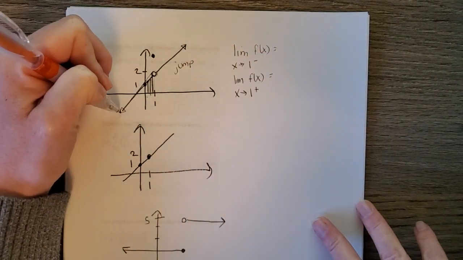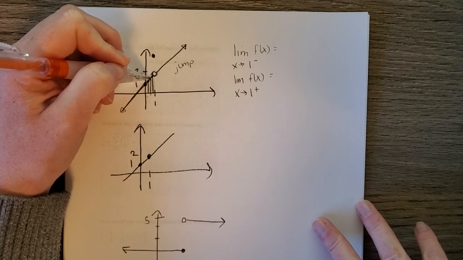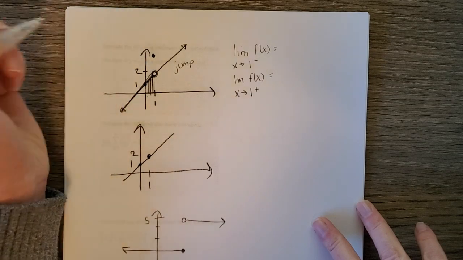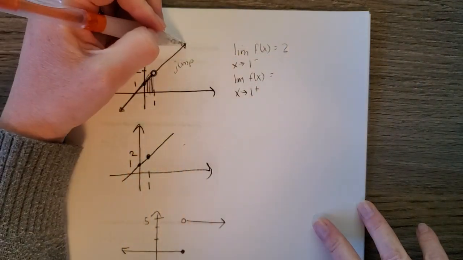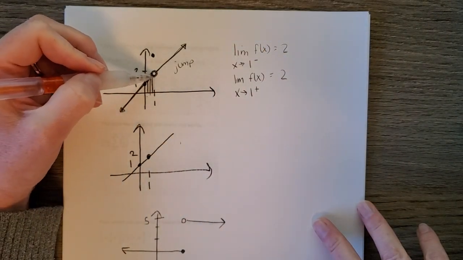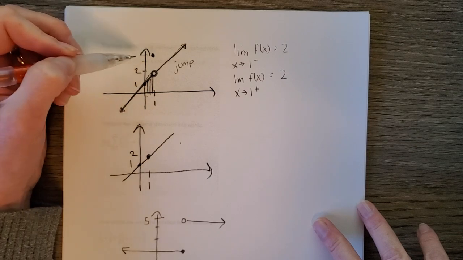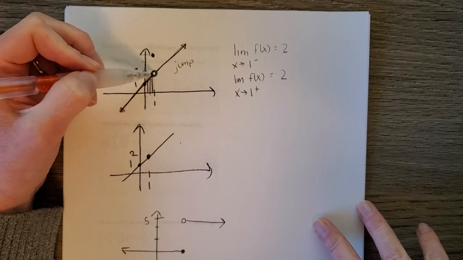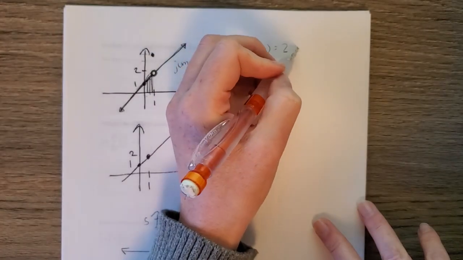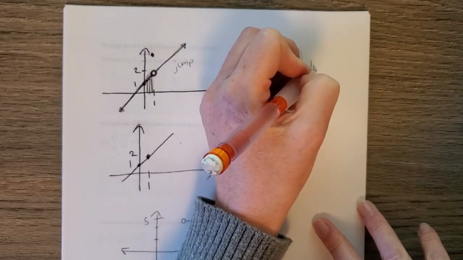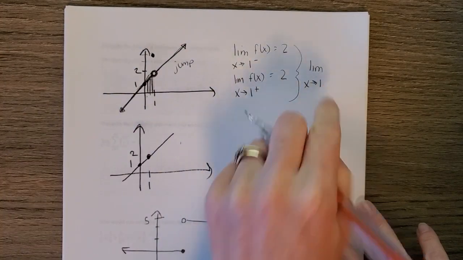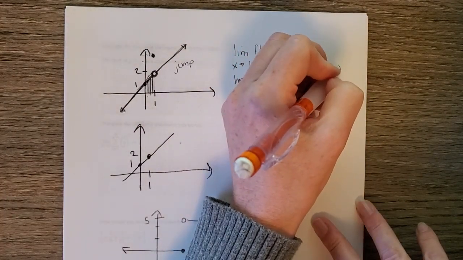So if we go from the negative side, we come up and we go towards, so as we approach 1 from the negative side, what happens? The graph is still approaching 2. As we approach it from the positive side, the graph is still approaching 2. Even though at the value we know it's not 2, it's somewhere around 4, what is it approaching? It's approaching 2. The line is going towards 2. Okay? And because these both have the same result, we can write the limit as x approaches 1 from either direction. Remember, if there's no direction there, f of x is going to equal 2.